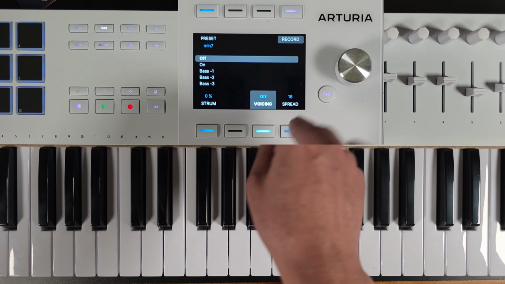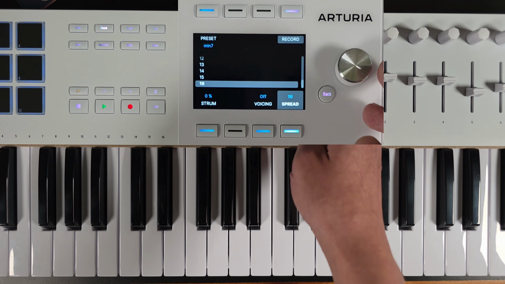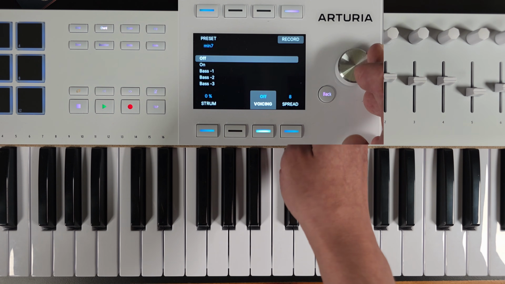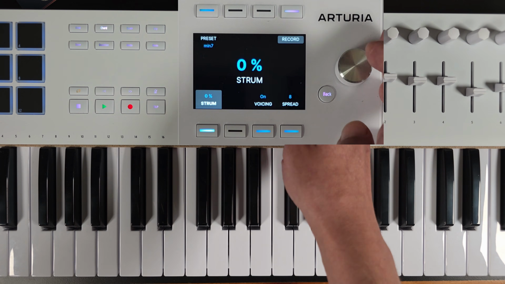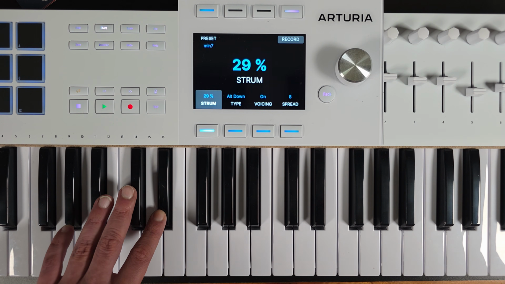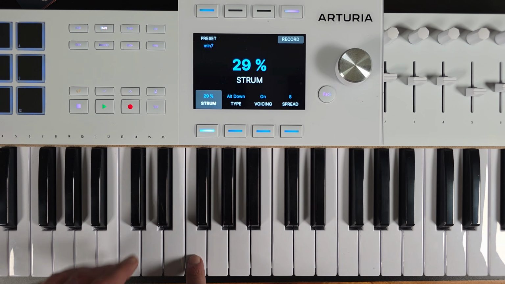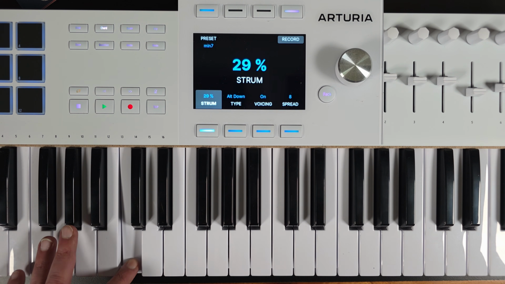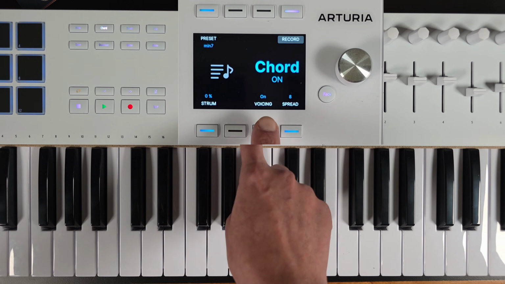So still remember, you can use a combination of all these modifiers. Maybe I can do, I don't know, 8, I guess. Then I'm going to go to on, and then I can do a little bit of strum. You get a nice, real cool effect. I'm going to go back to defaults.